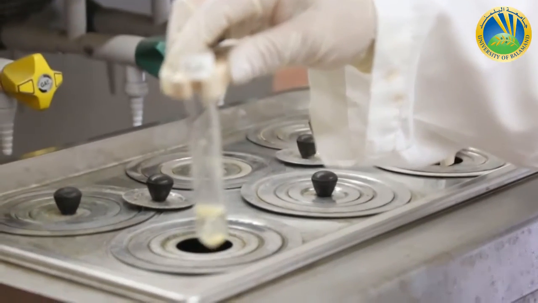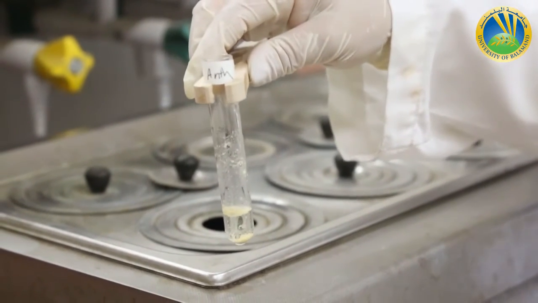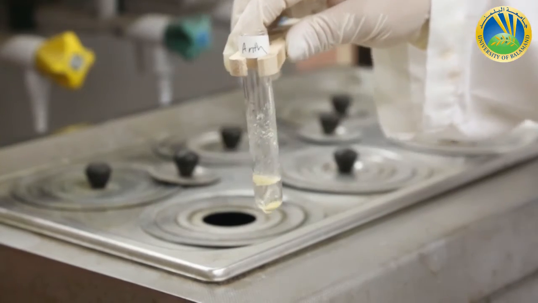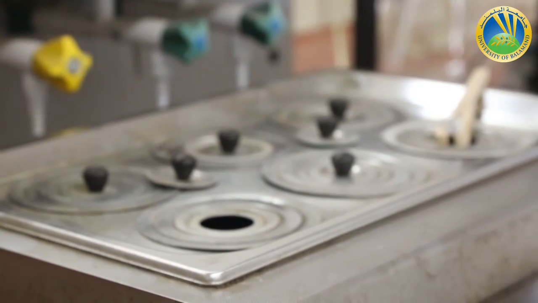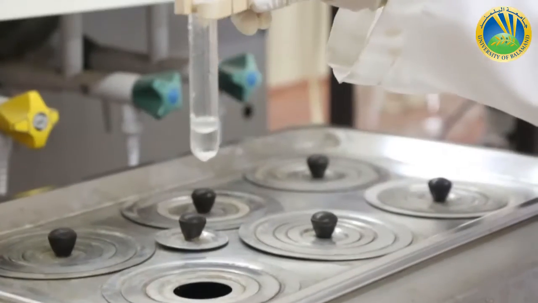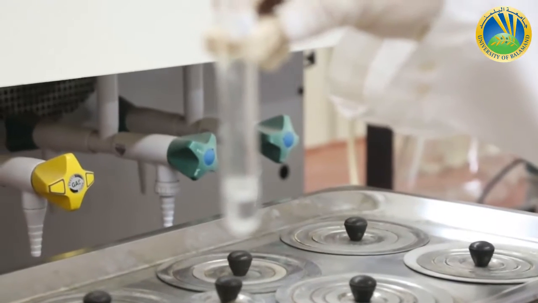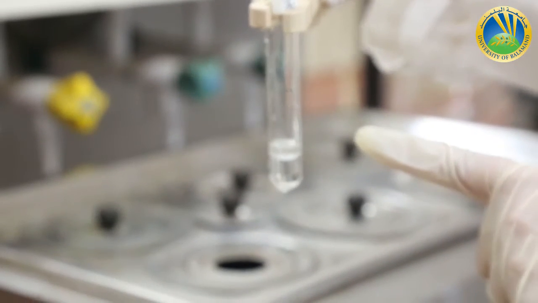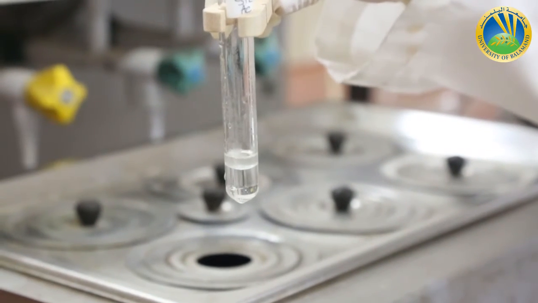Anthracene is not soluble in water even at hot. Stearic acid inside boiling water has formed a second layer at the top of the water.